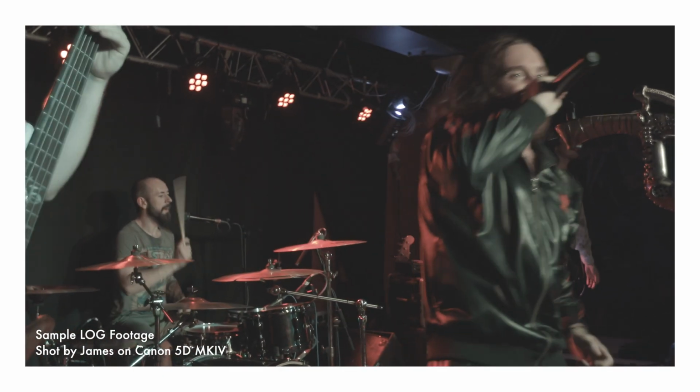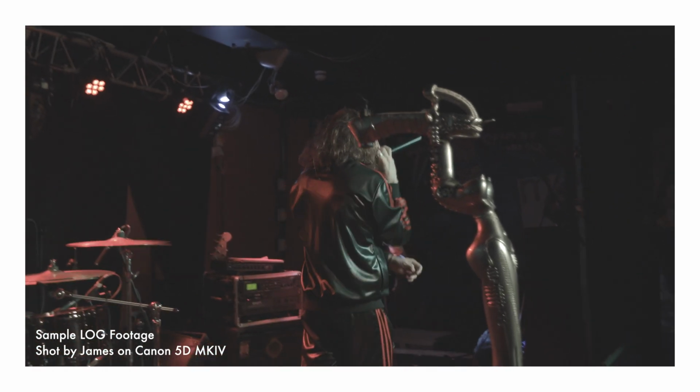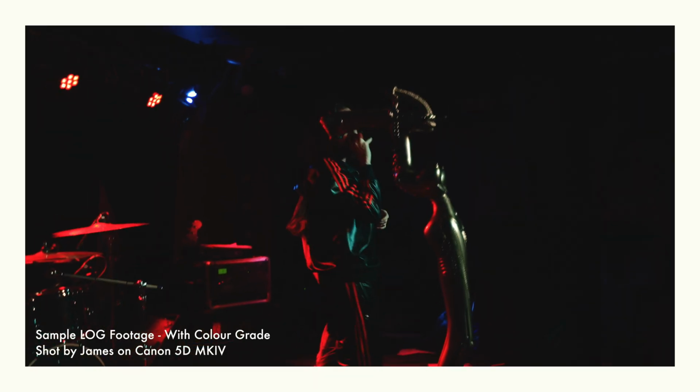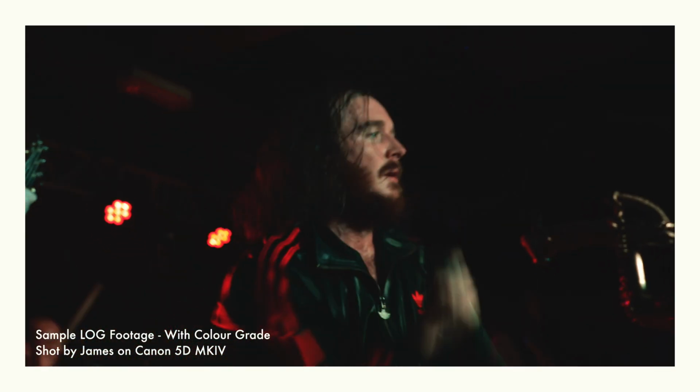Now, we tend to shoot a lot of the time in what's called log format. Logarithmic profiles in general are designed to give you loads more dynamic range when you're shooting. As a consequence, when you actually look at the footage, it's very desaturated and very uncontrasty. And then it's kind of up to you as an editor or a colorist to inject your own color scheme on top of that.